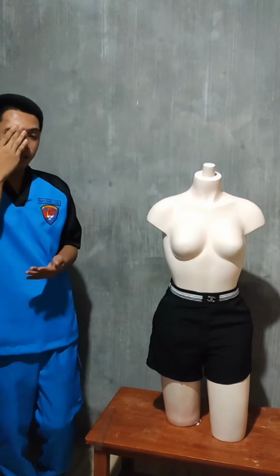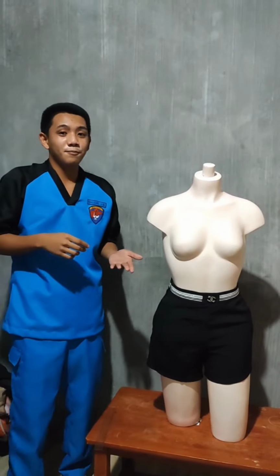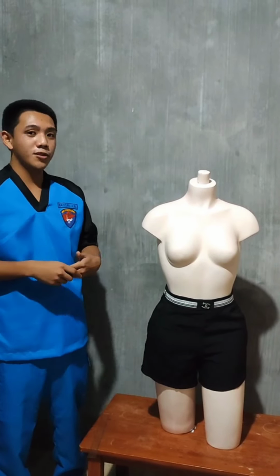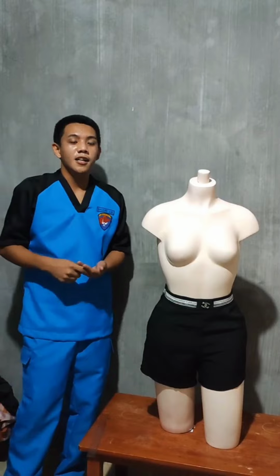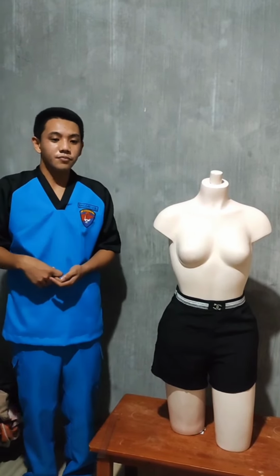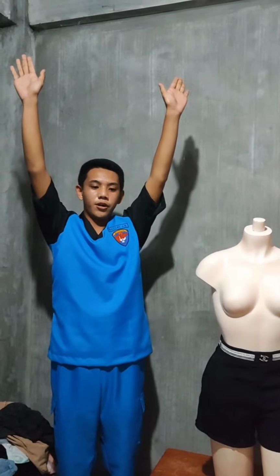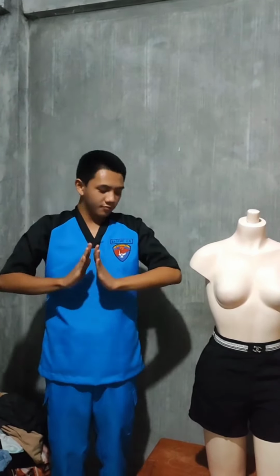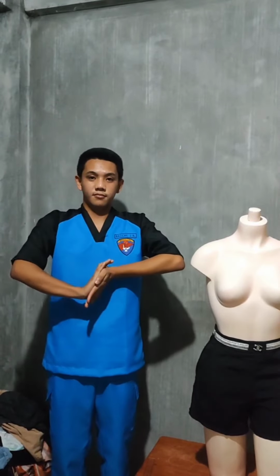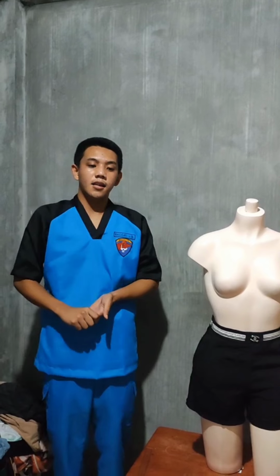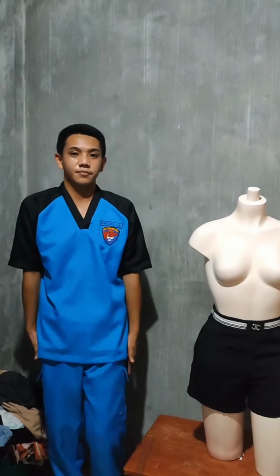So as you can see, my improvised client has no hands, which is my mannequin. So I'll be demonstrating it to you. Raise the arms above the head, or push the hands together with the elbows flexed, and press the hands down on the hips.